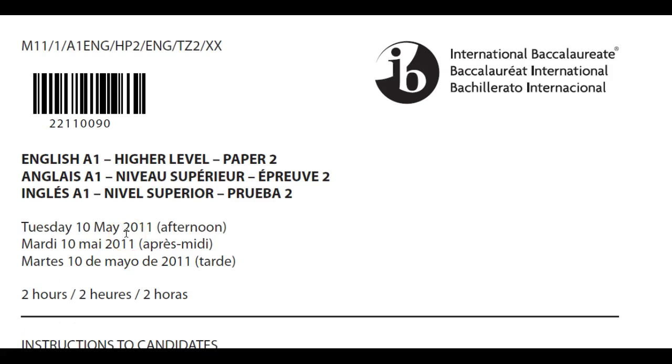When you get your test booklet, it should say English A higher level, paper 2 at the top. It will say the date that you're taking the exam. You guys are taking it on May 8th this year. And then it also mentions that you have 2 hours to complete the exam. So I'm just going to go through the booklet, the instructions, and what you're going to see throughout the test booklet, and then give you an overview of some ideas of what you could do in order to prepare for the exam.